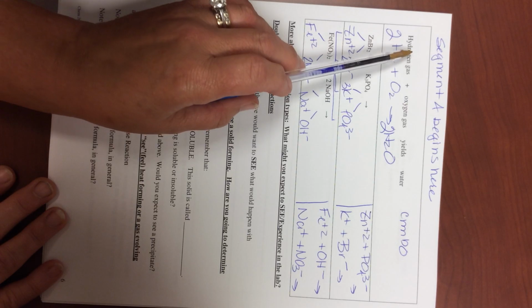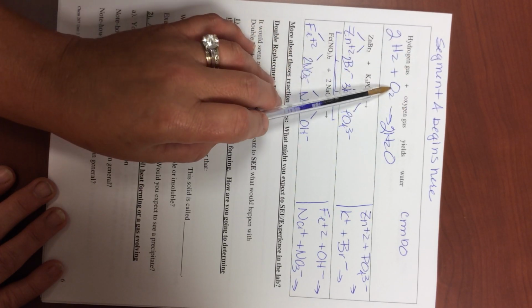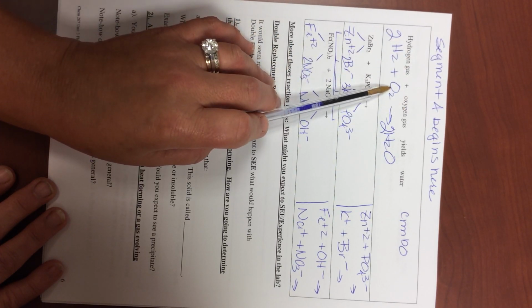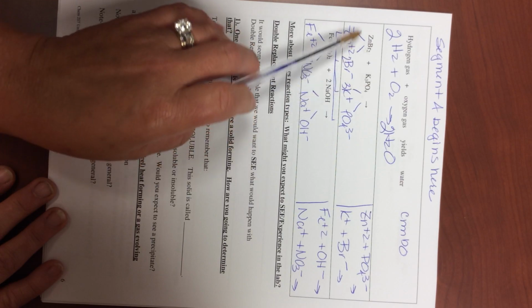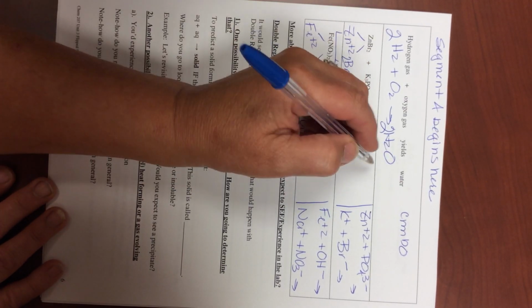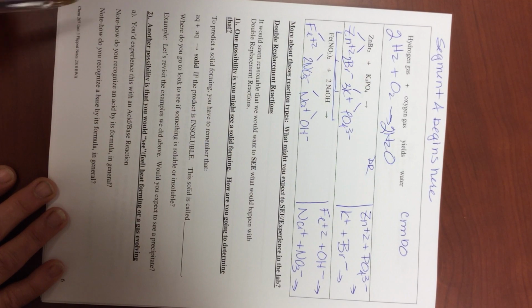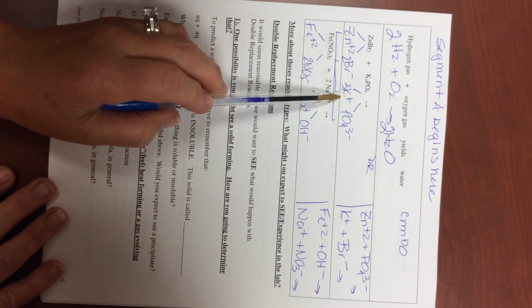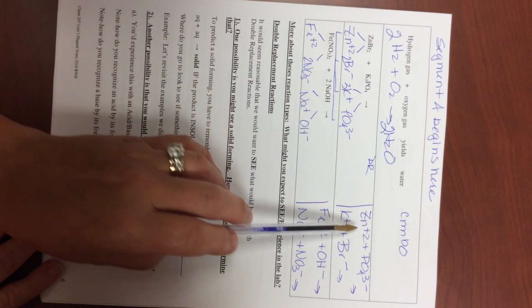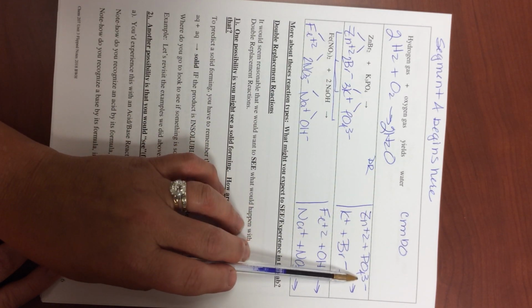Again, you have to remember that hydrogen and oxygen are diatomic. Otherwise, it will never balance. The next one is going to be double replacement, which means you need to separate your ions and pair them and make a valid product.